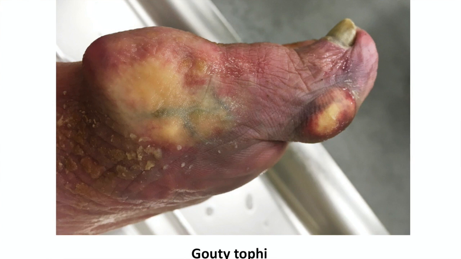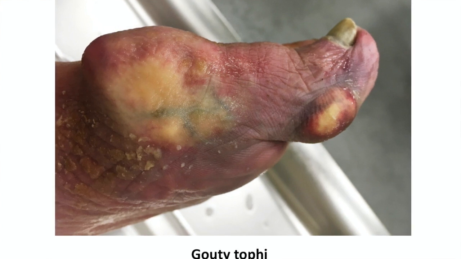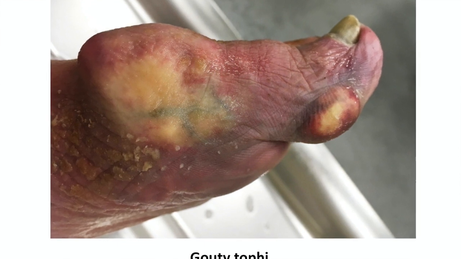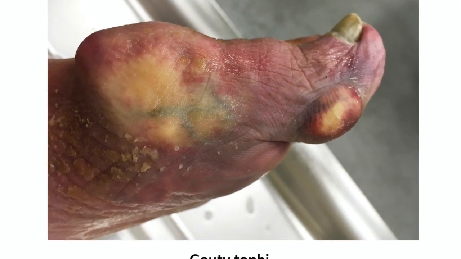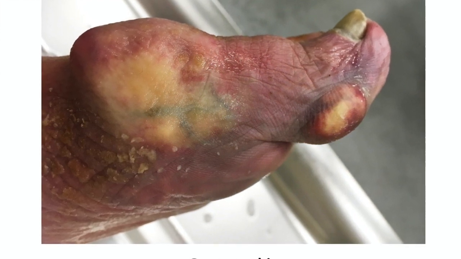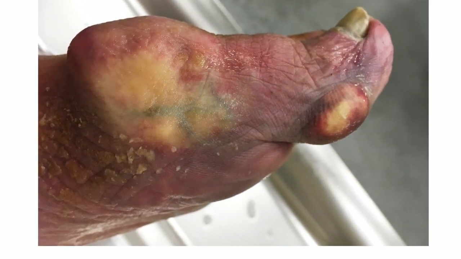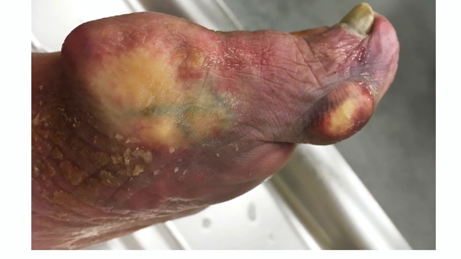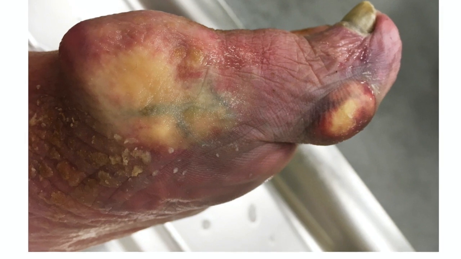When the crystals form a mass, it has a characteristically chalky appearance. This mass is known as the gouty tophus, T-O-P-H-U-S. And the classic place for a tophus to be deposited is in the first metatarsophalangeal joint, or the interphalangeal joints of the great toe.